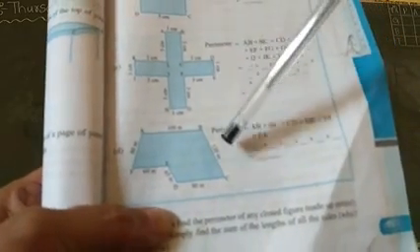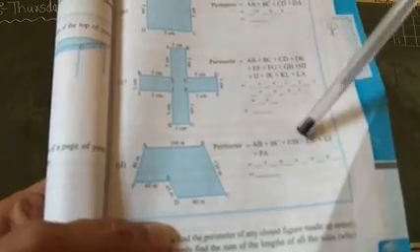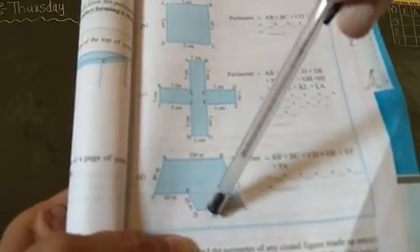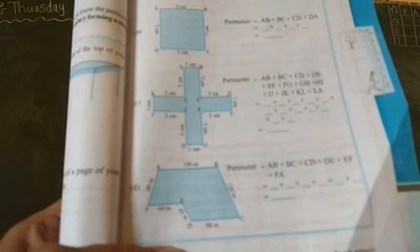All these sums will give you the perimeter. In the same way, there is another enclosed figure, also a closed figure. The perimeter of this you can calculate by doing the sum of all these sides, AB plus BC plus CD plus DE plus EF. So calculate and write the perimeter.